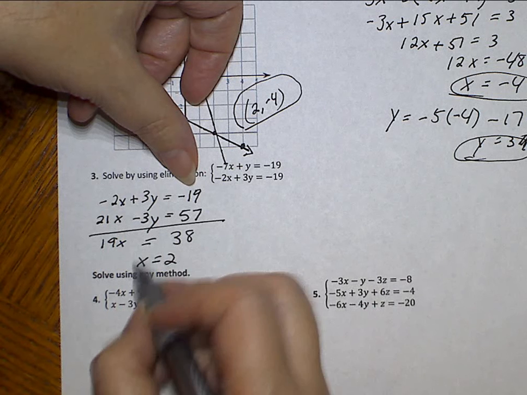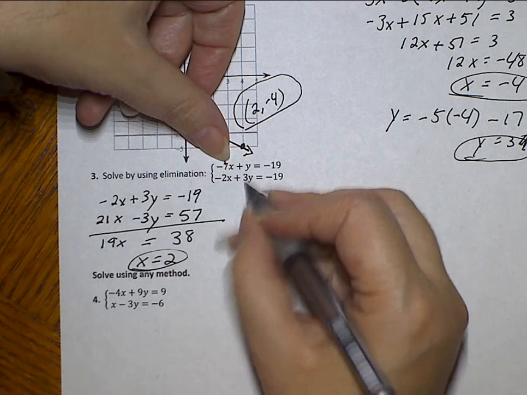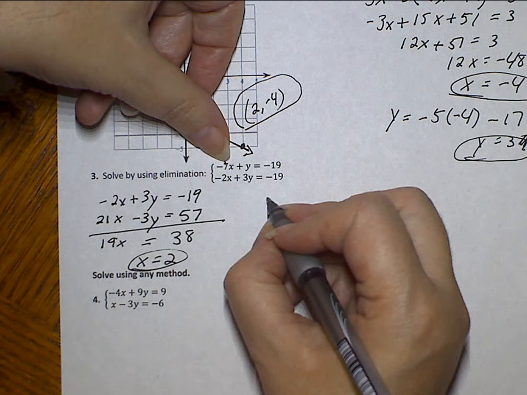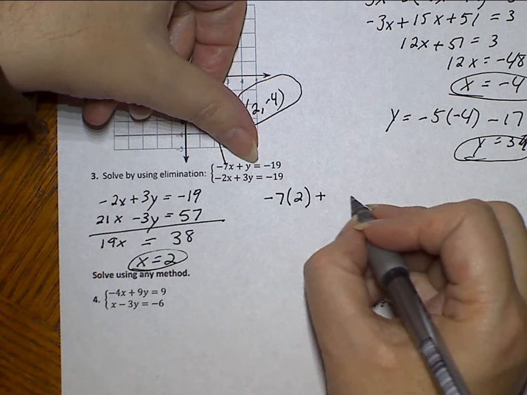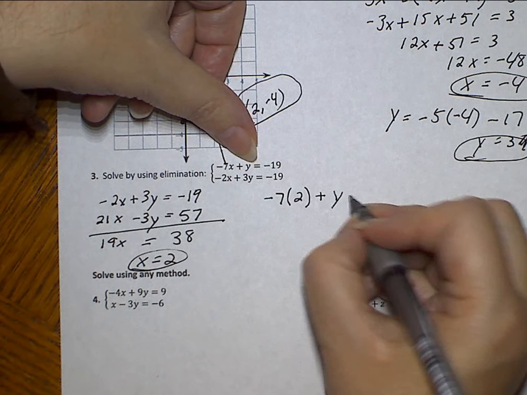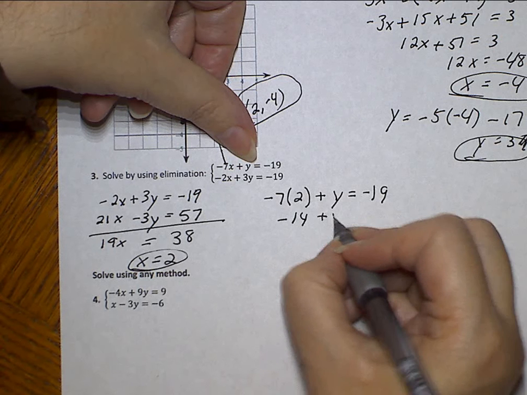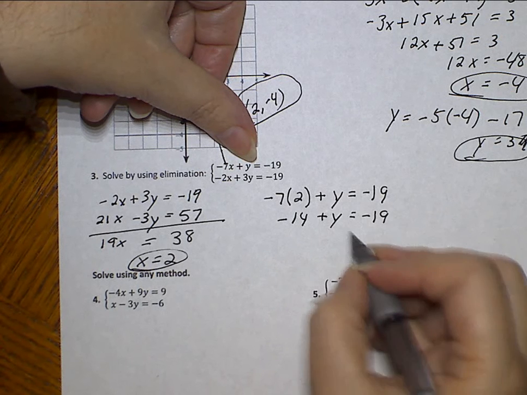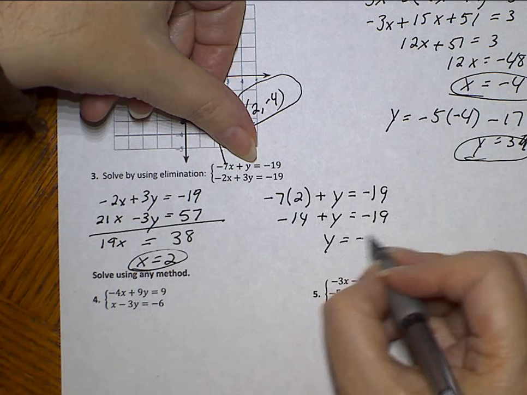So I know x is 2. Well, find out what y is. So you can plug it into either one, but I might as well plug it into that one. So I have negative 7 times 2 plus y equals negative 19. We have negative 14 plus y is equal to negative 19. Add 14, y is equal to a negative 5.